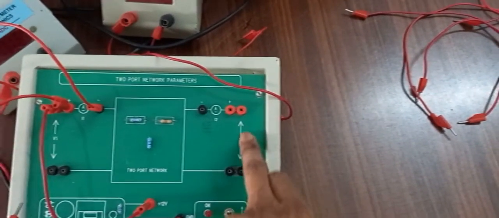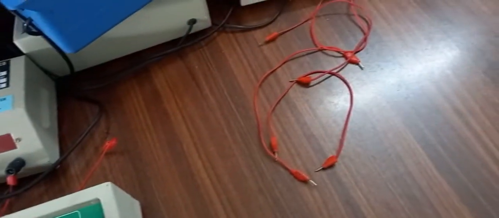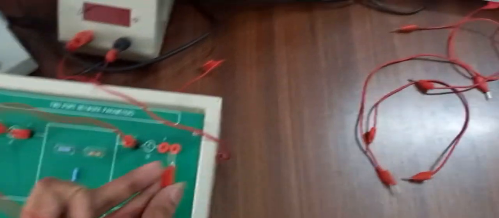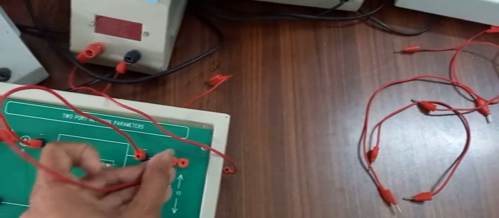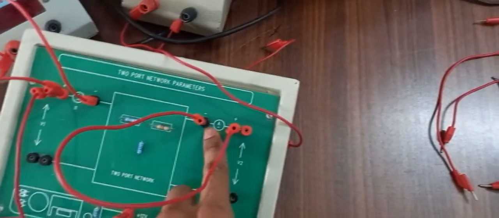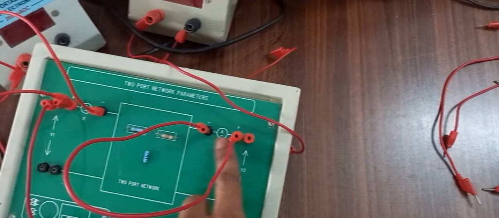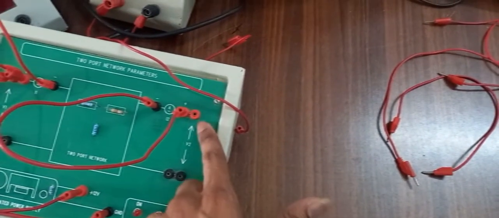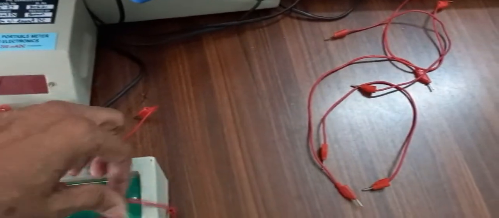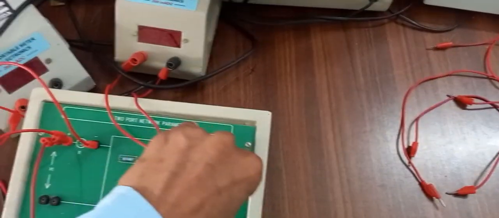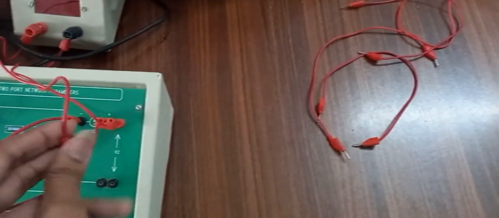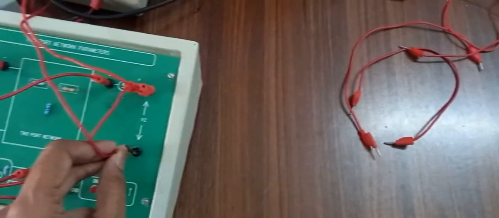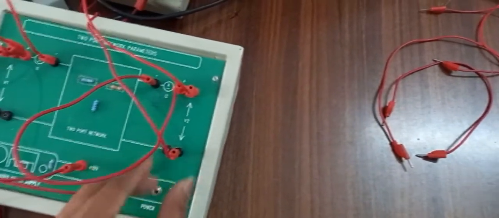So in this condition there is no need of this ammeter, and that's why I am doing a bypass here, because we are not taking the I2 current in this condition. Only where we do the short circuit, that place, we connect one ammeter. The first terminal is connected to the first terminal and the second terminal to the second terminal of the short circuit place.